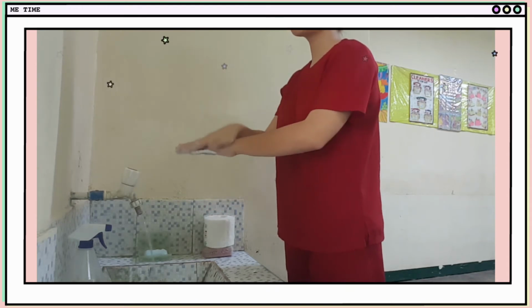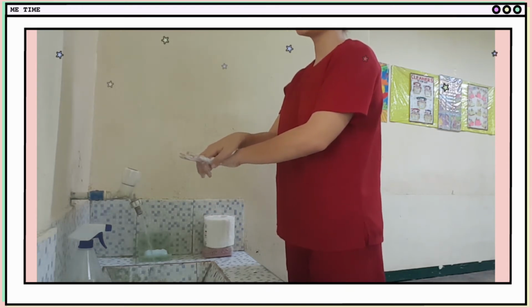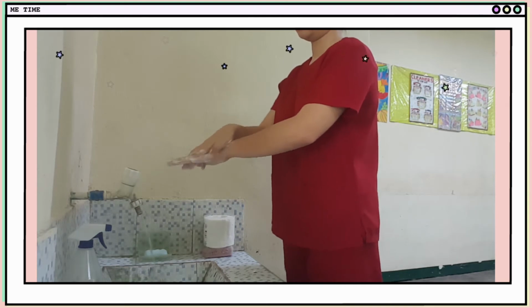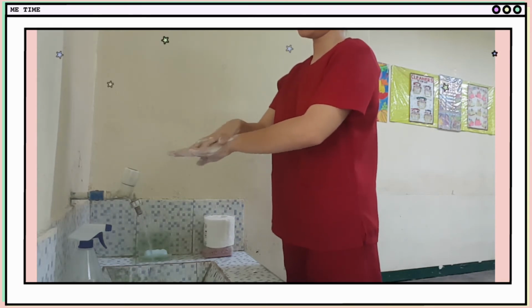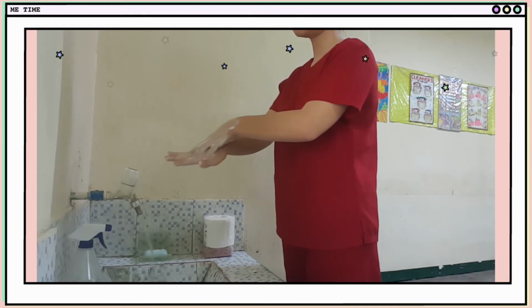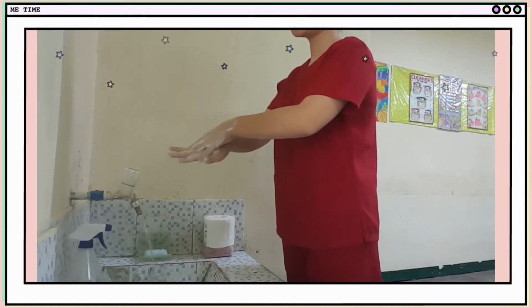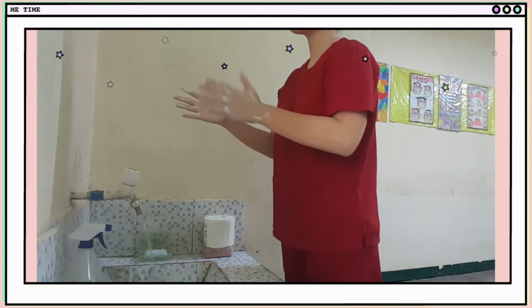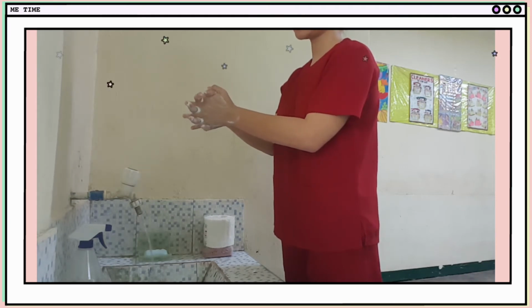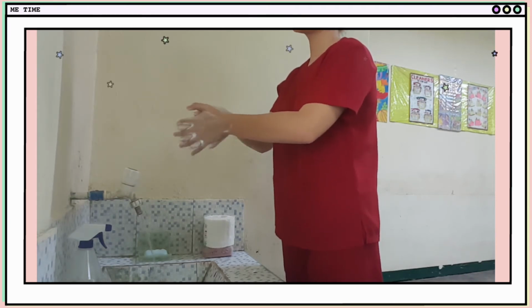Right palm over left dorsum with interlaced fingers and vice versa. You need to do this first here and on the other side. You should do this for 30 seconds. The next one would be palm to palm with fingers interlaced. Another 30 seconds.